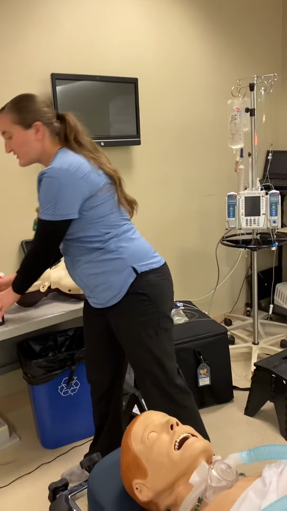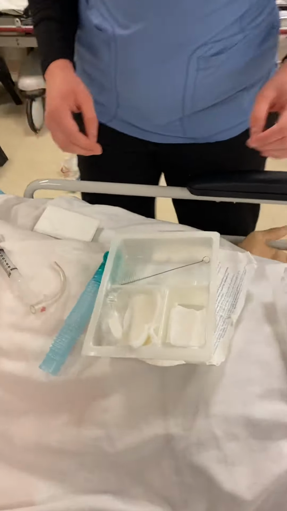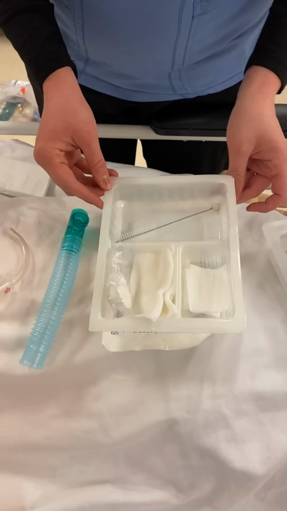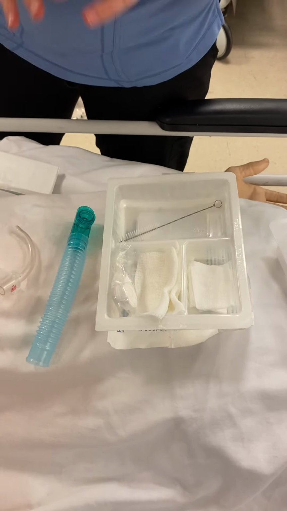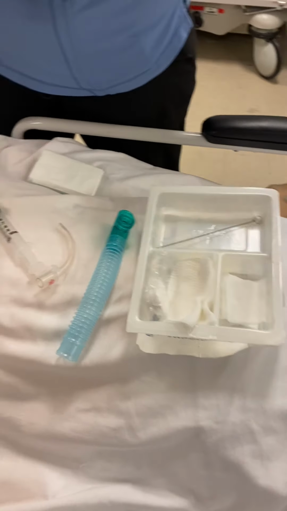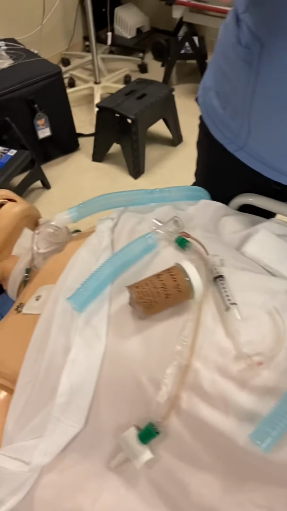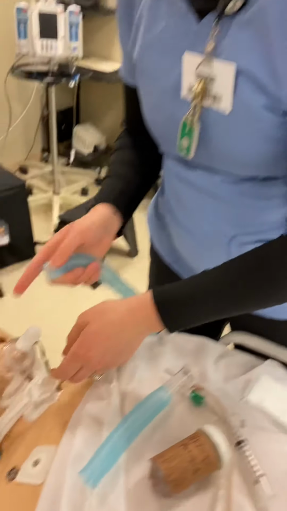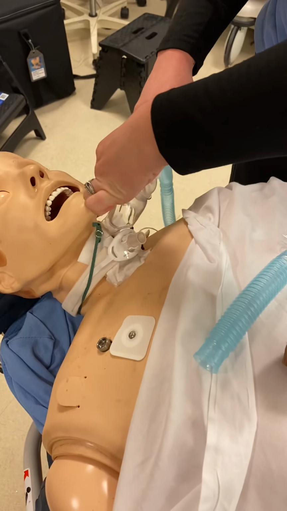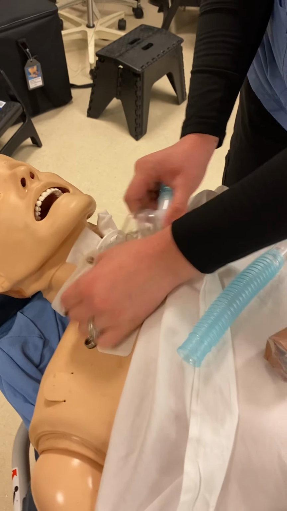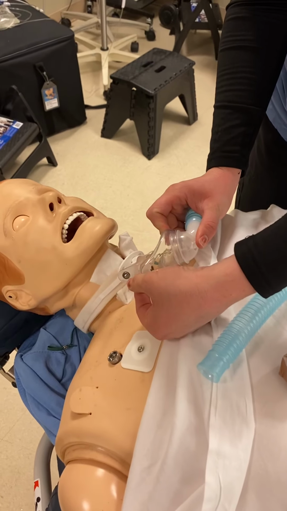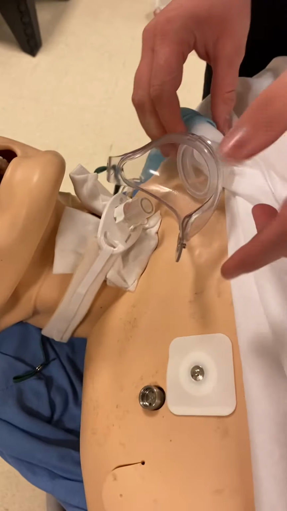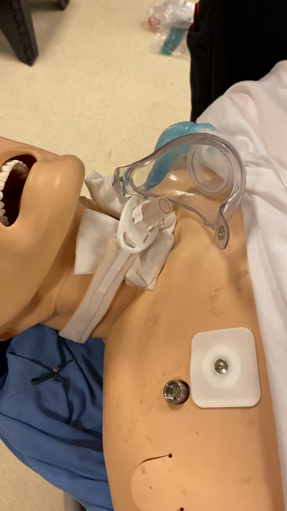Once you've got your solution set up, I like to clean the outside first. I like to clean from the cleanest to the dirtiest, and I'll show you what I mean. So you're just going to unsnap your trach mask, and you can let oxygen blow by, so it doesn't have to be all the way off.